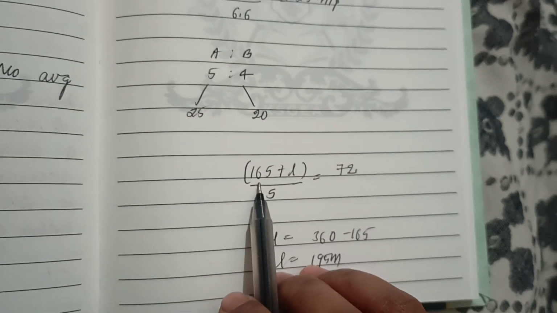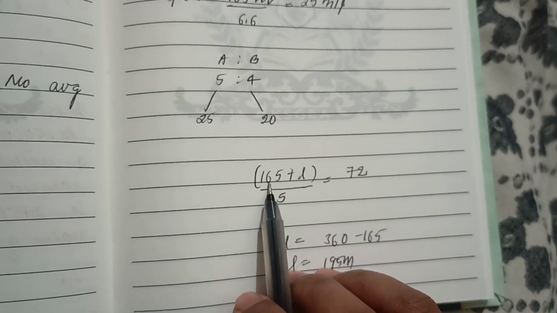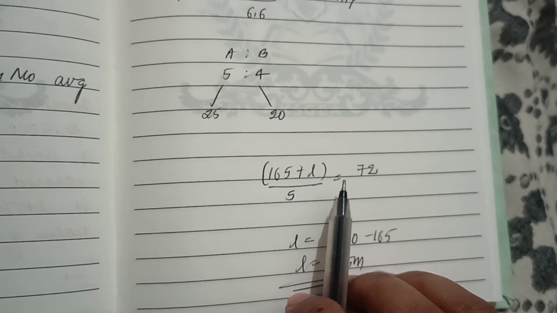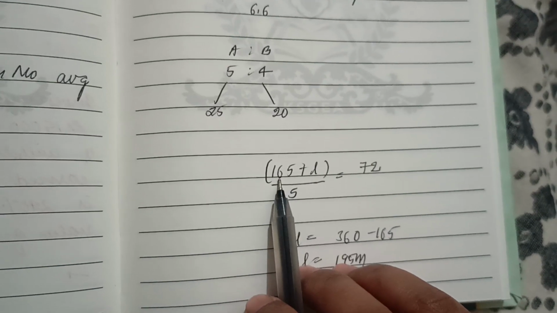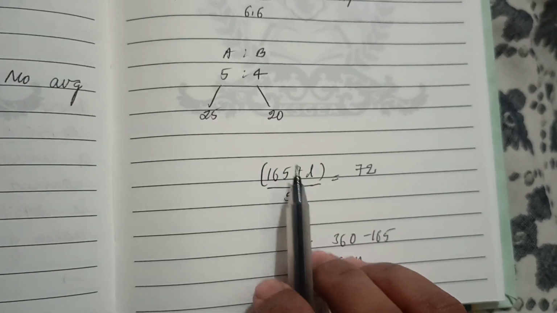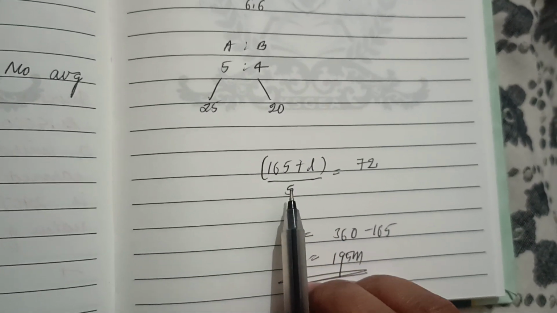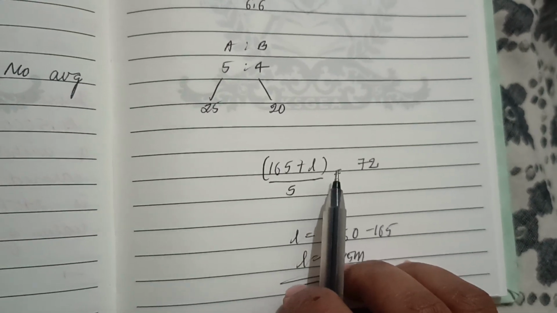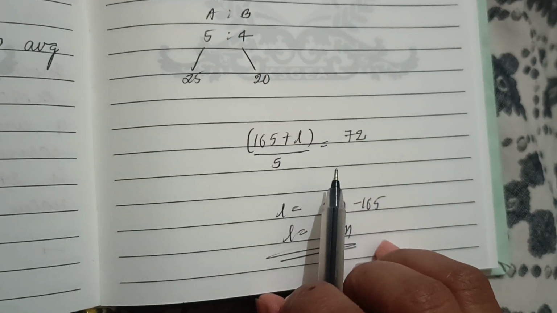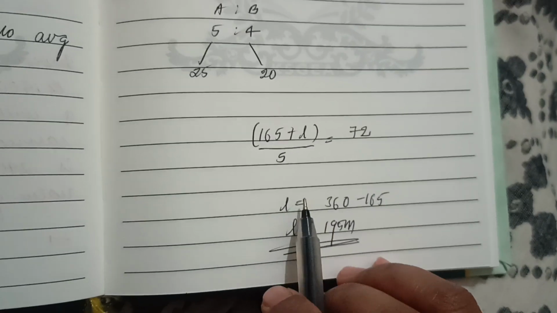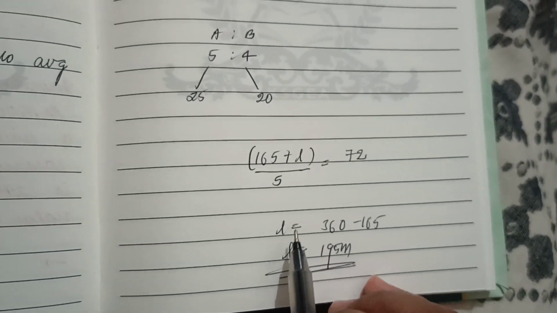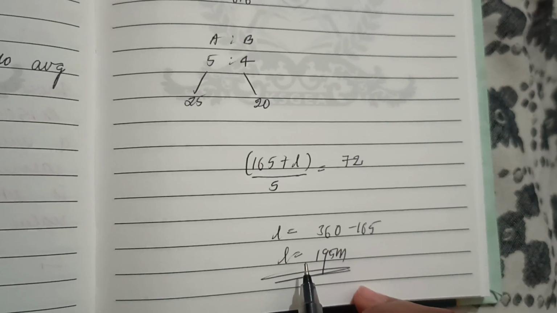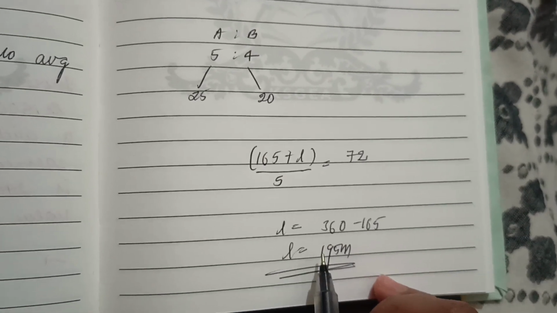Also in the question they have mentioned that train A crosses train B in 72 seconds. So here we have the length of the train A and we don't know the length of the train B, so (165 + L) divided by 5 is equal to 72. If I solve this, I will get L is equal to 360 minus 165, and the length of the train B will be 195 meter.